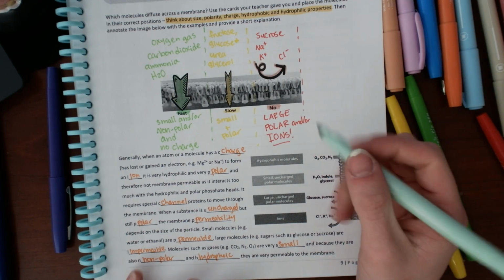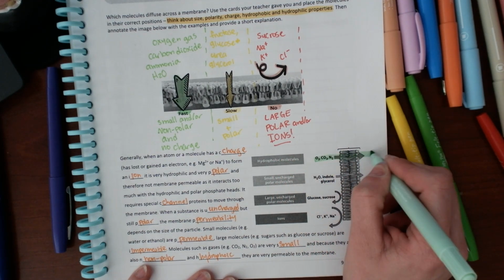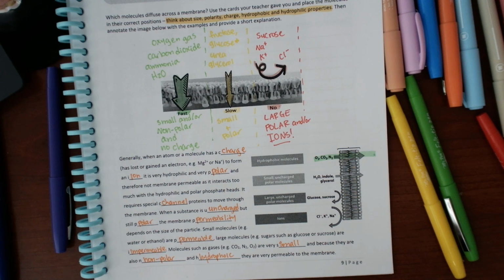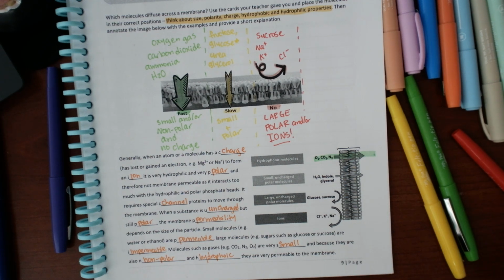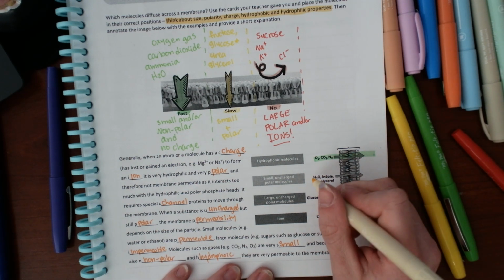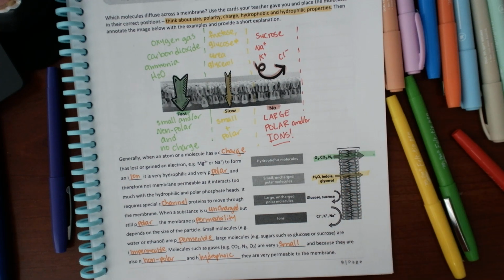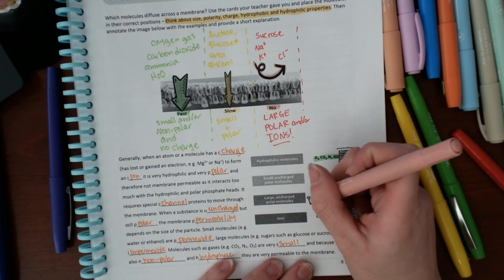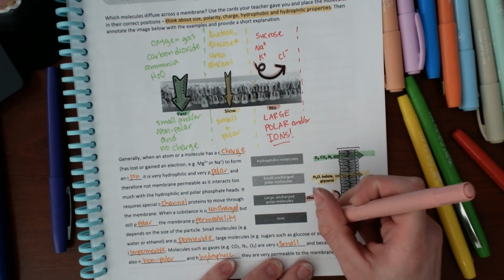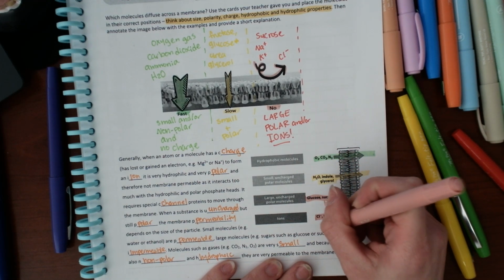Again, hydrophobic small molecules, green light, go. Small uncharged polar molecules, yellow light, yield. Big molecules, no way. Ions, no way.